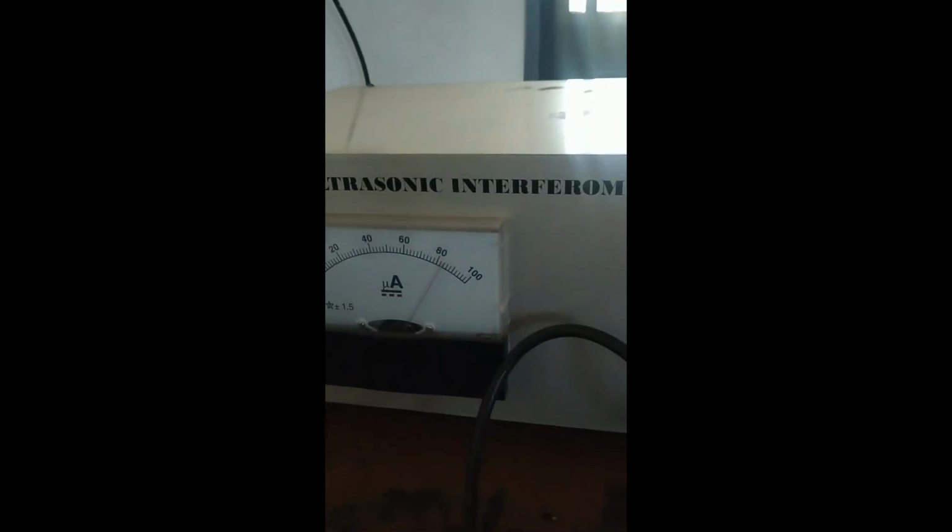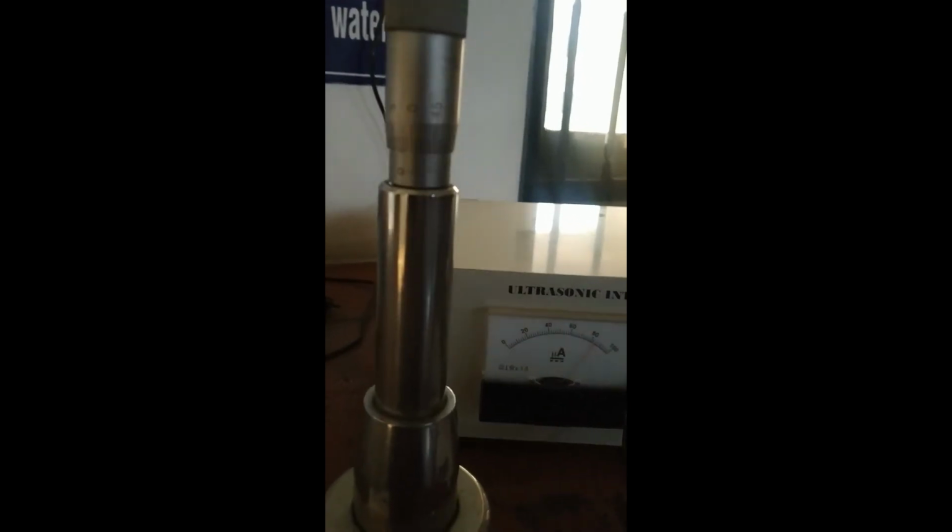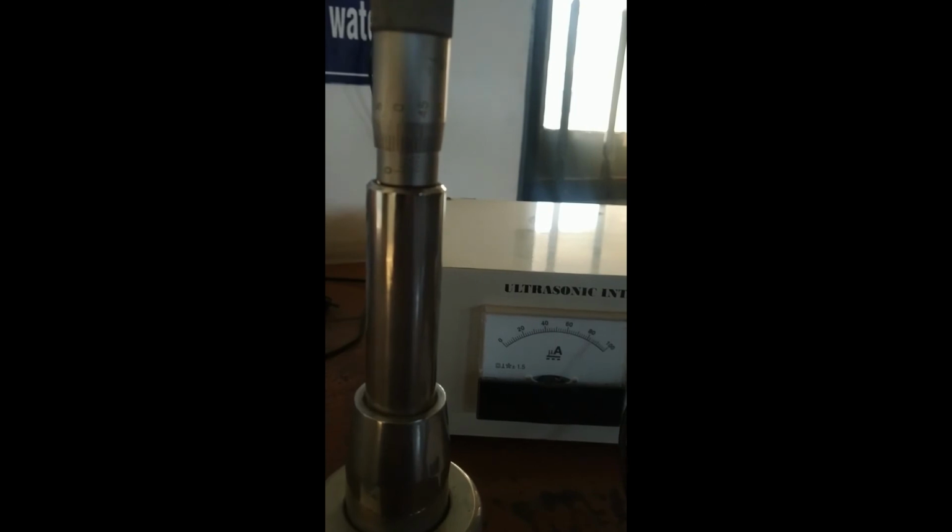So this is at maximum and this is at 46. Now I will rotate. I will try to show you both of the things in a single shot. So you can see here the needle is also and the screw is also.